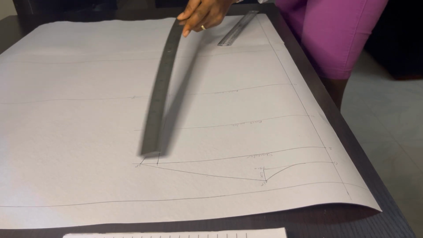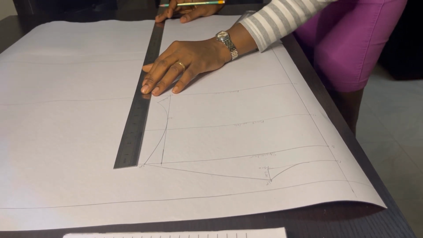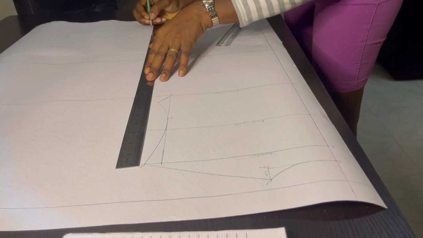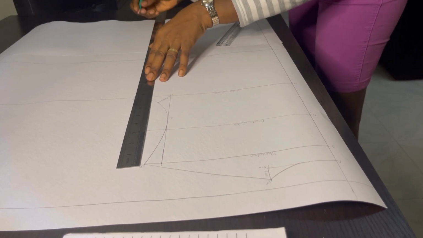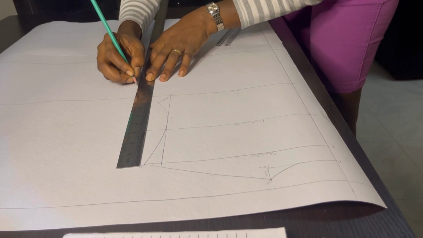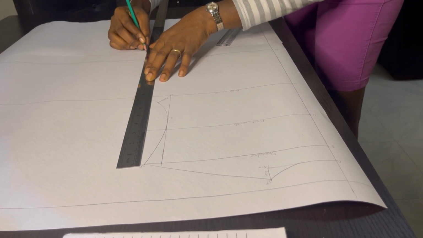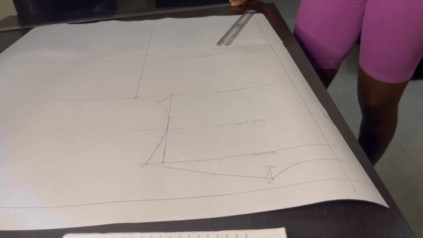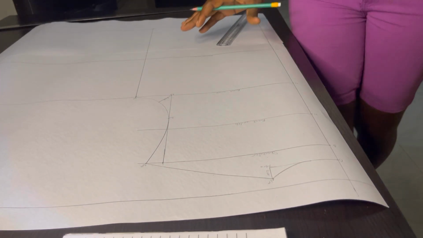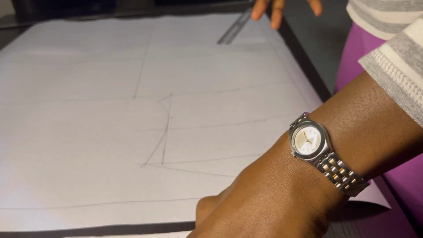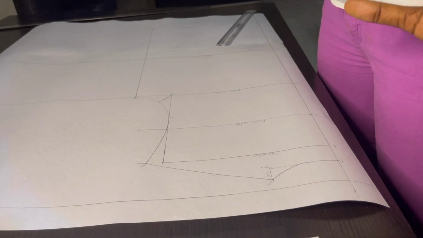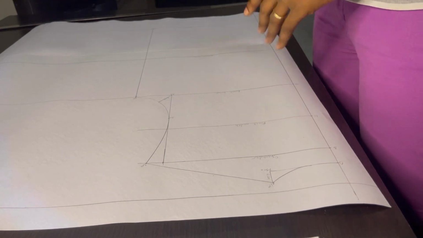Remember, your UP is on the armhole point. You connect your UP to your HP with a straight ruler. It's advisable to give the 3 cm to the front. So when you're creating your cup, you have enough space for that. So for the time being, we'll move over to the front and we'll come back to the back later.